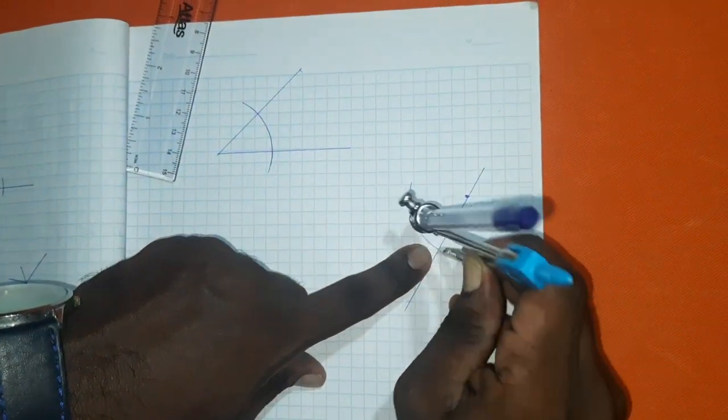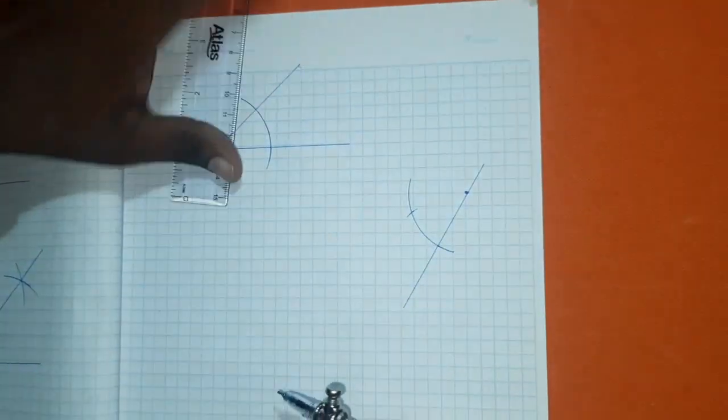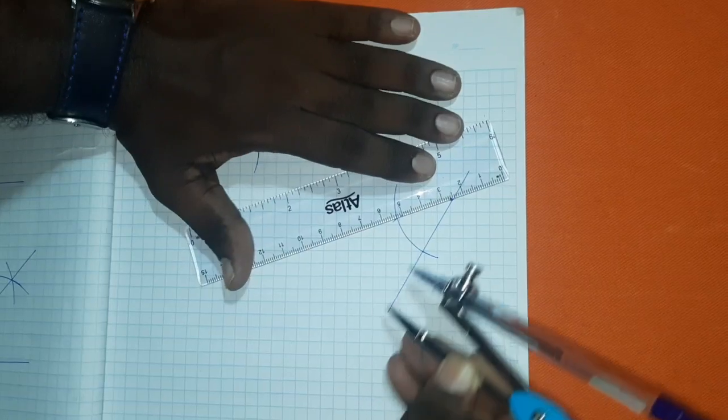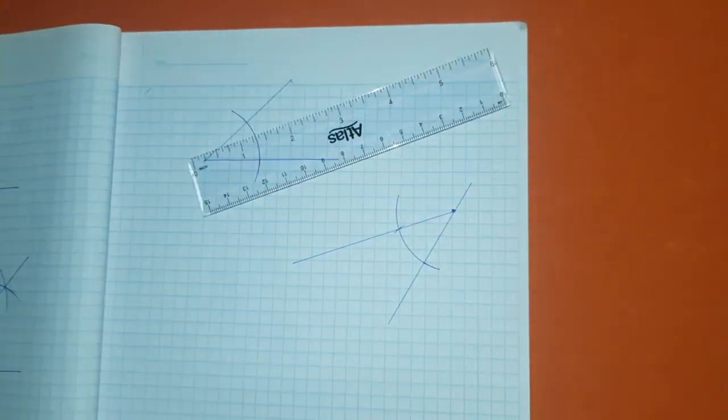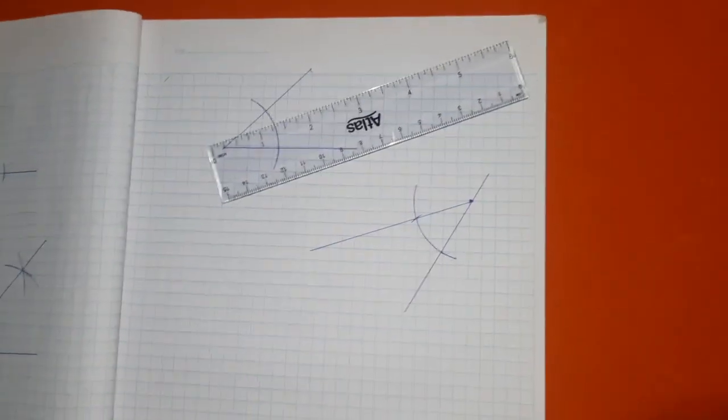Then draw another arc. Then thereafter you can join those 2 points, so it will copy that angle to here.